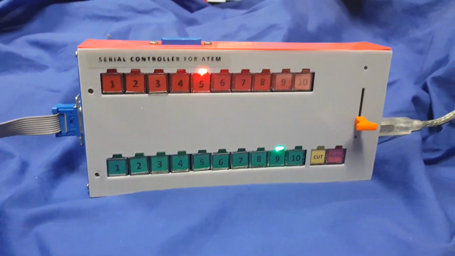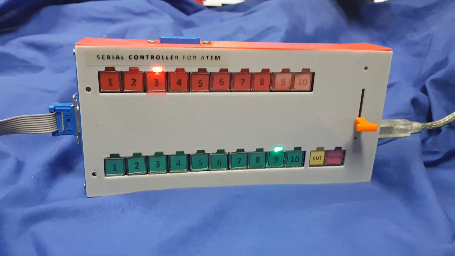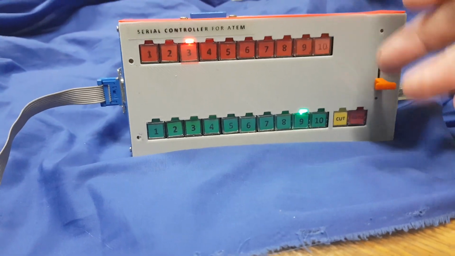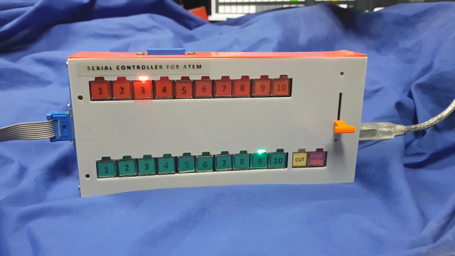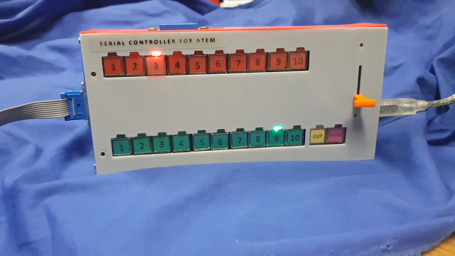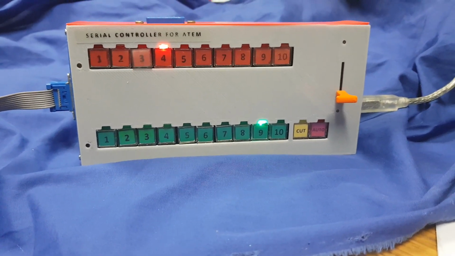serial controller. What this basically gives you the ability to do is use this device, the serial controller, even the basic unit, to control ME2 while you are using your main hardware panel to control ME1.